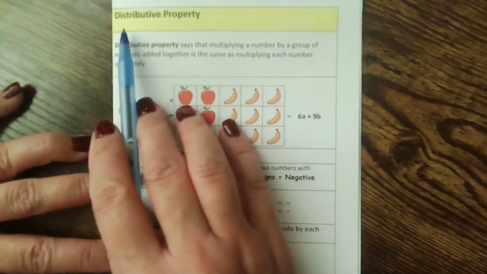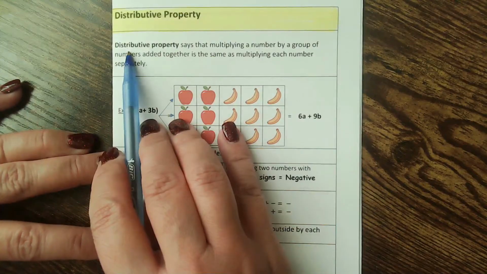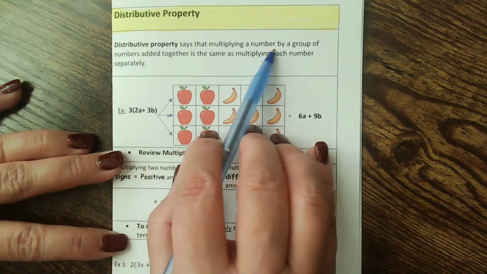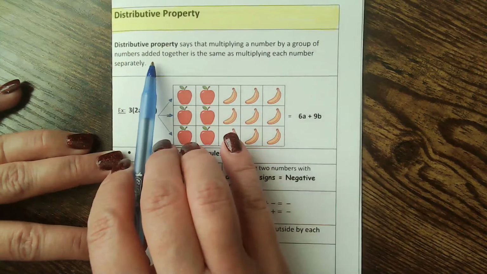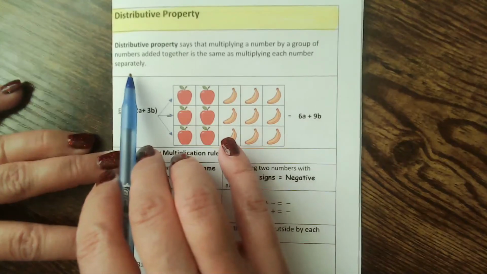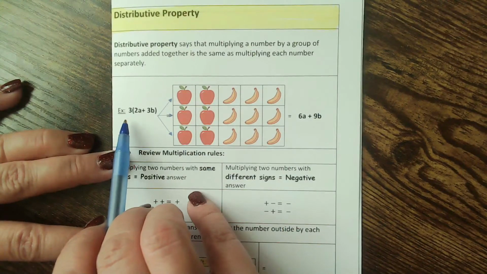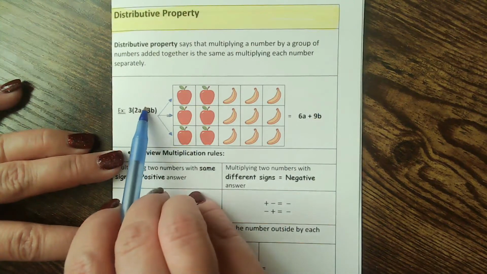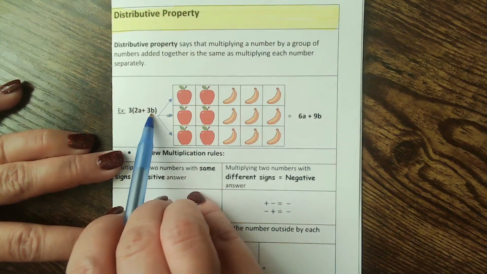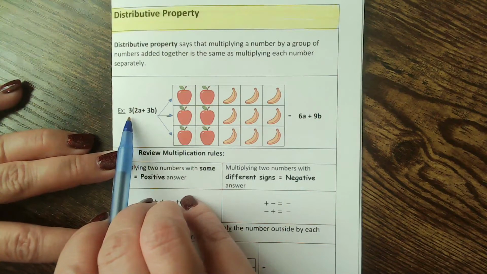In this video, we'll talk about distributive property. Distributive property says that multiplying a number by a group of numbers added together is the same as multiplying each number separately. So for instance, the number 3 here is multiplied by 2a and 3b. The number 3 is multiplied by two terms.